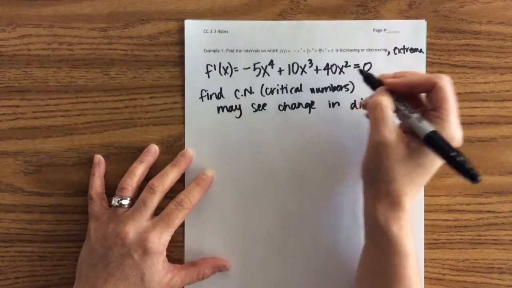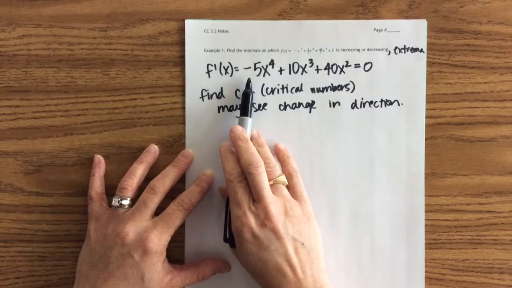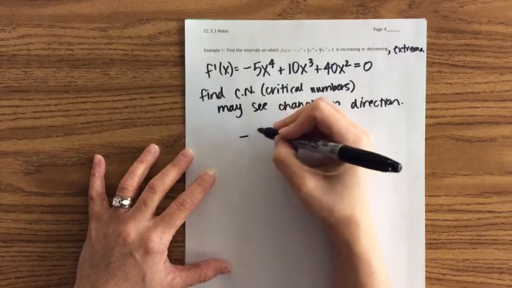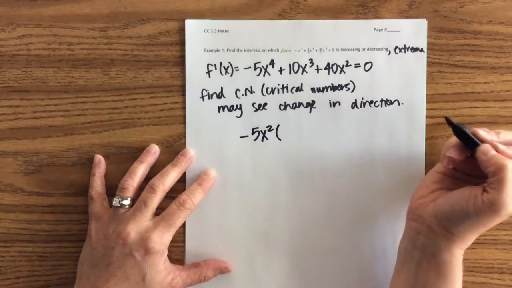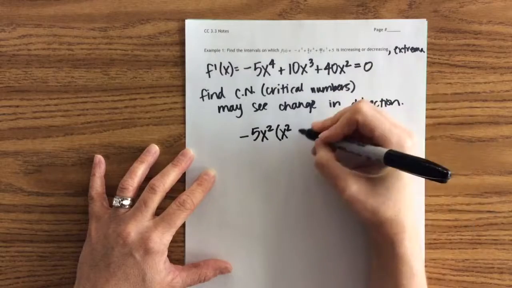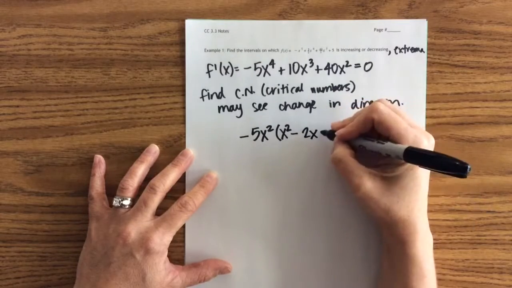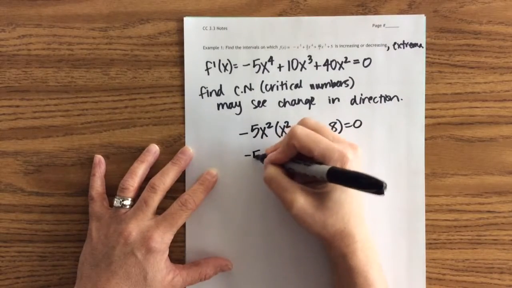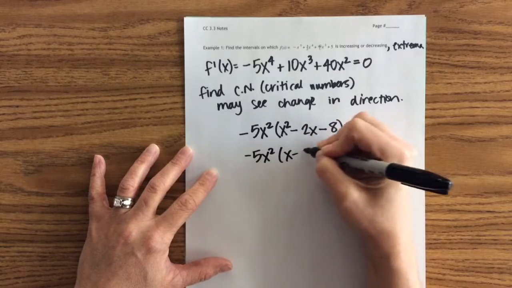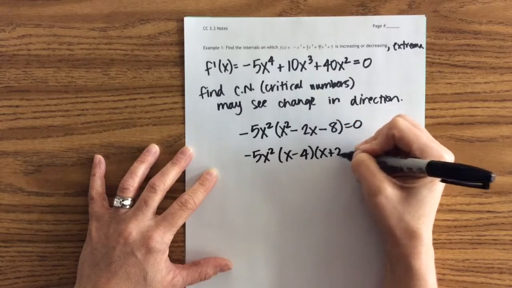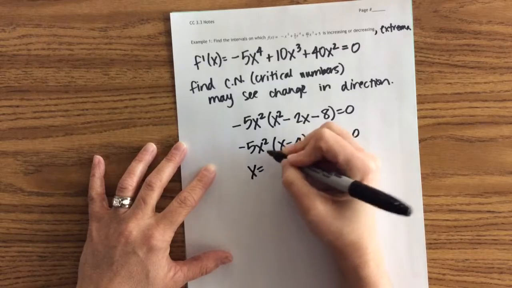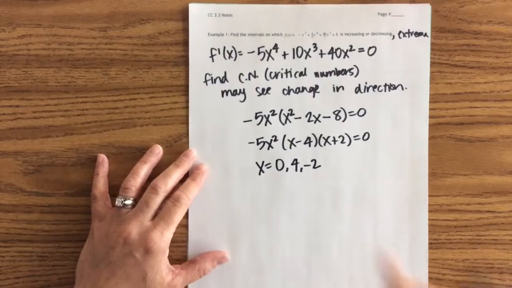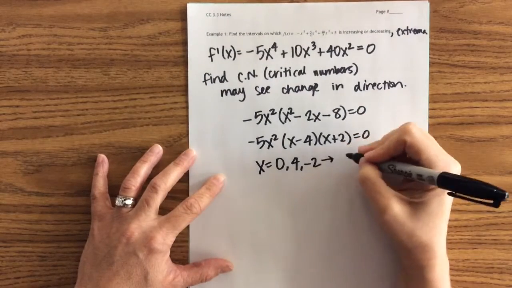Okay, so we'll find our critical numbers. I set it equal to 0 and I'm going to solve. I have to factor out the greatest common factor, which would be negative x squared. That leaves me with x squared minus 2x minus 8. I can continue to factor this quadratic expression in the middle. X minus 4, x plus 2. So I get 3 critical numbers. I get one at 0, I get one at 4, and I get one at negative 2. So those are my critical numbers.